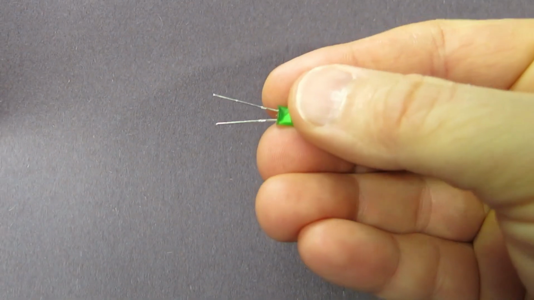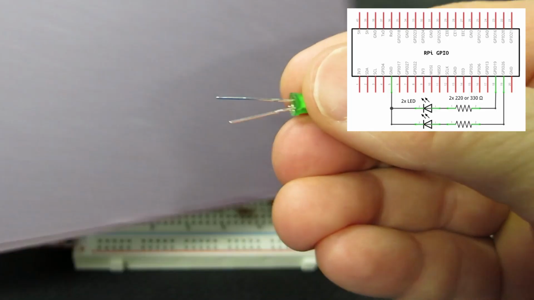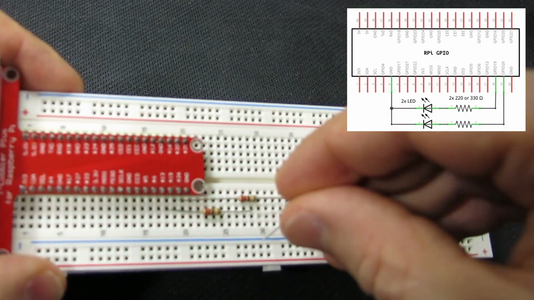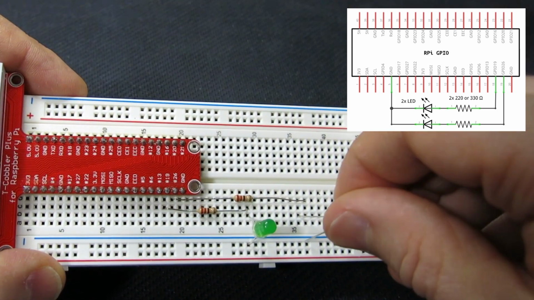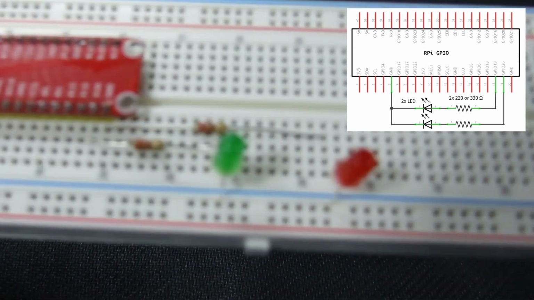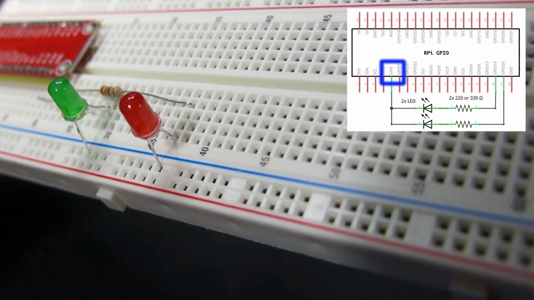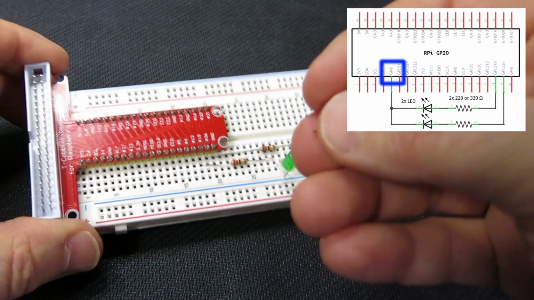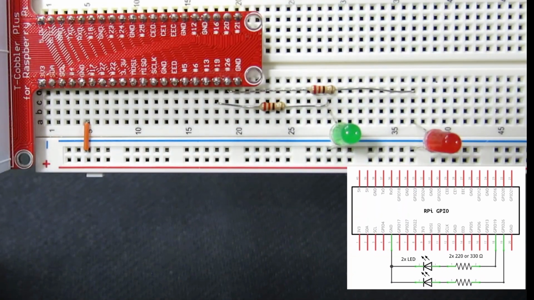All LEDs are connected observing polarity. Most LEDs have legs of different lengths, and in such case, the longer leg, which is the anode or positive connection, goes towards the resistor. The shorter LED legs are connected to the blue power rail on the breadboard, which in turn will be connected to any available ground pin of the cobbler. You can connect the breadboard to the Pi once you verify that the circuit is correct.